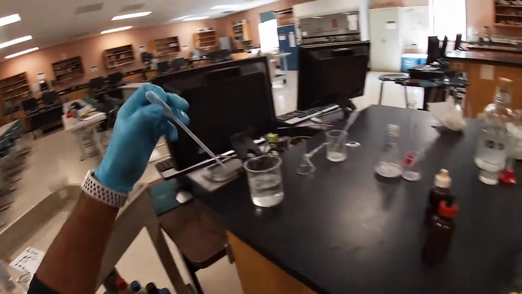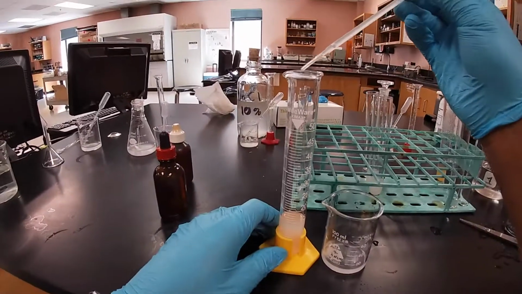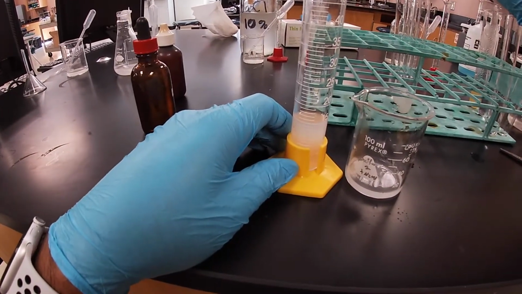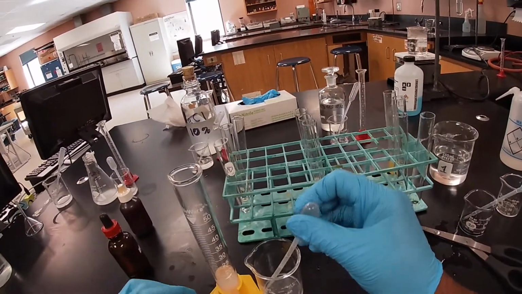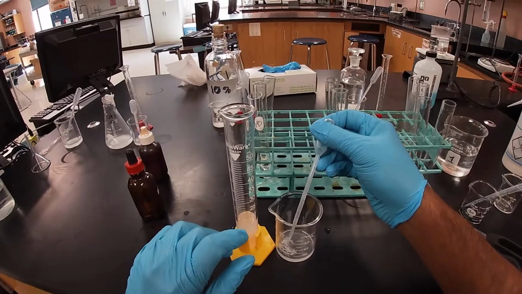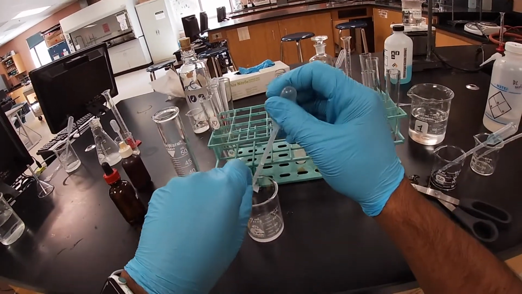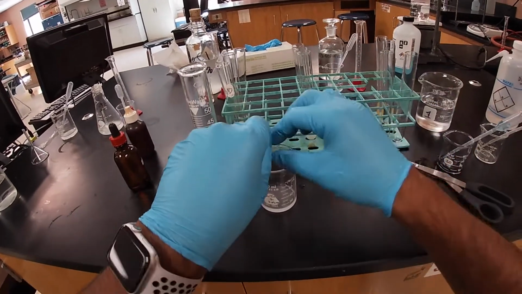So we'll grab a pipette, and all we gotta do is a little bit, and we're gonna distribute our 15 milliliters. Oh, I still have some dialysis tubing there.